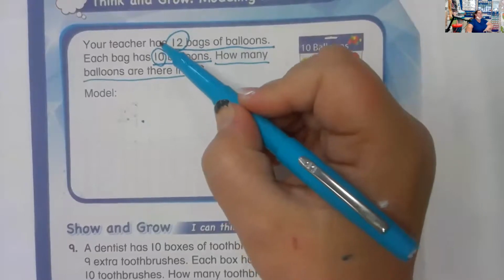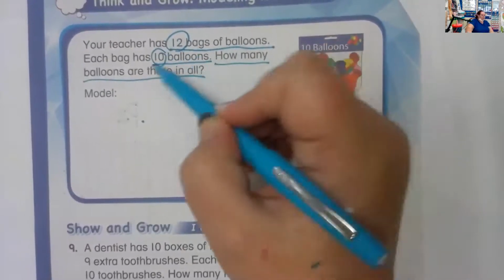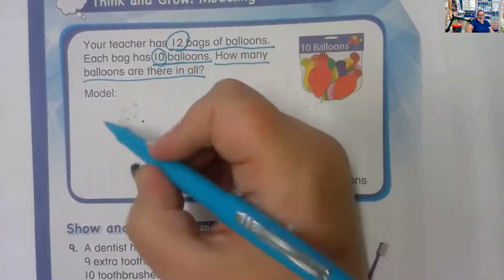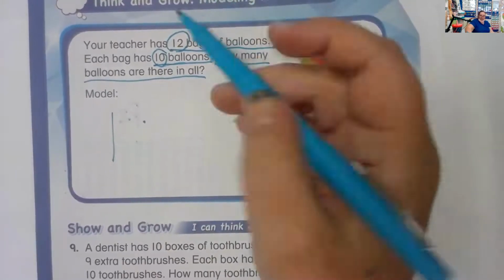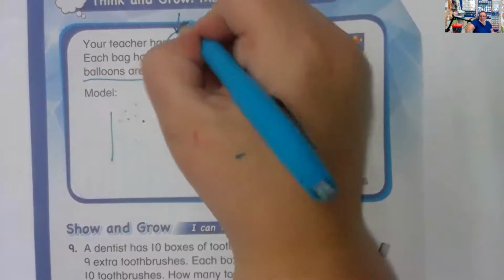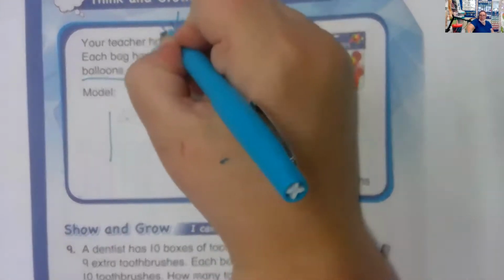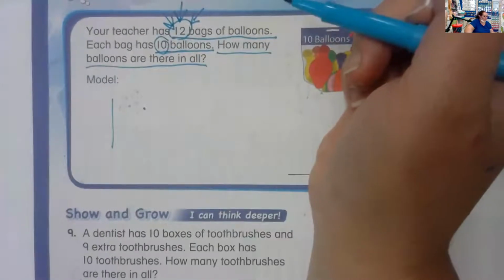Doesn't matter. Well, it does matter. There are 10 balloons in each bag, because then we know we need to draw 10 sticks. But how many 10 sticks? How many 10 sticks are we going to draw?